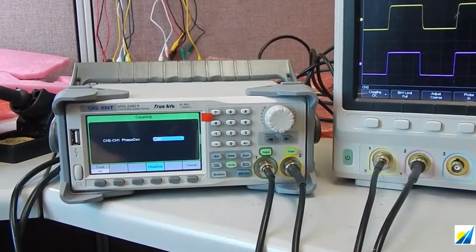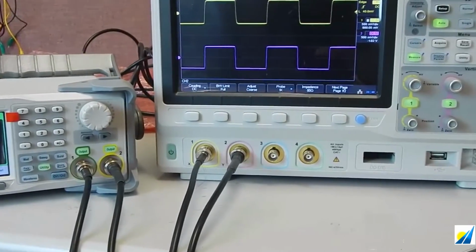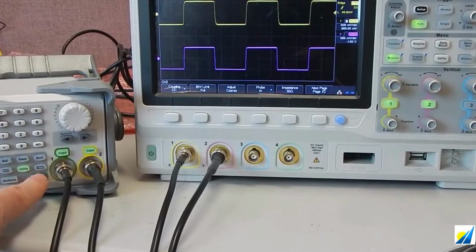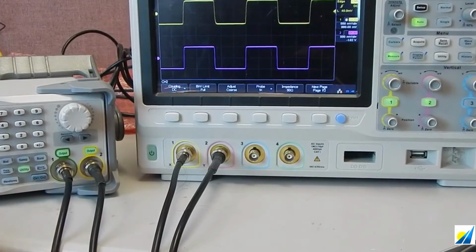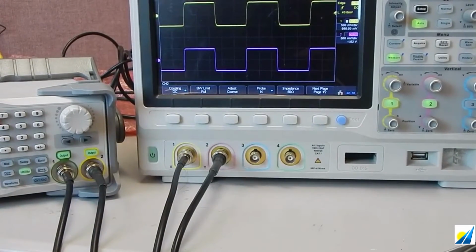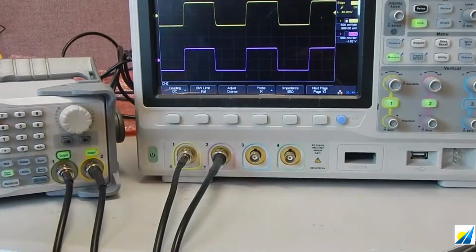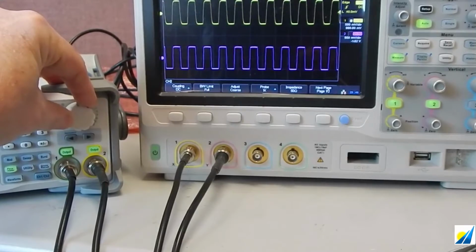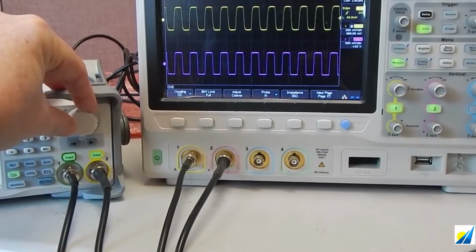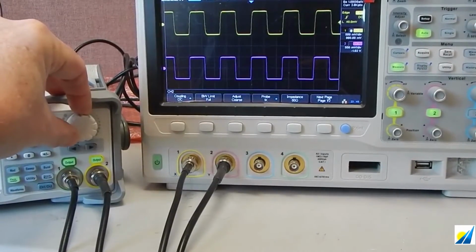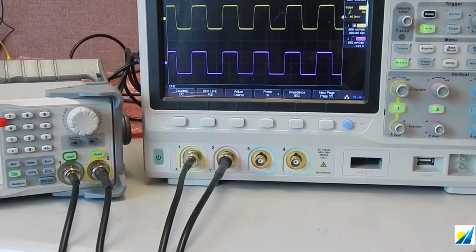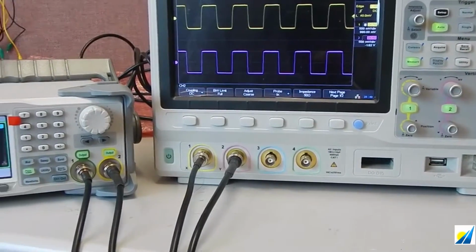So now they'll track each other in phase. And when I adjust channel 1, I will say the frequency or the amplitude, whatever, channel 2 will follow that. So that is another feature, and as you saw, you can do that with the phase offset as well.